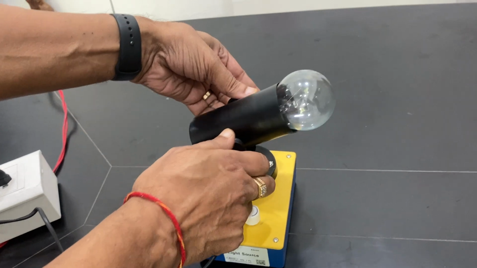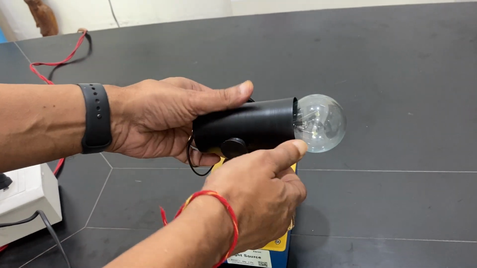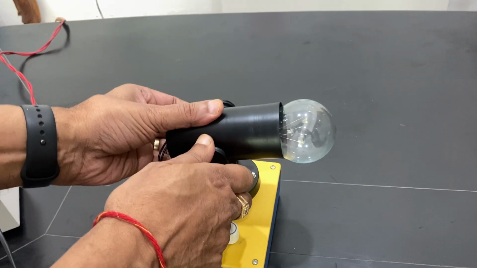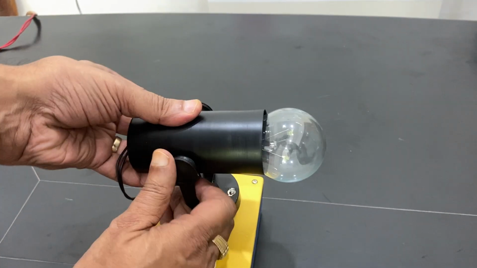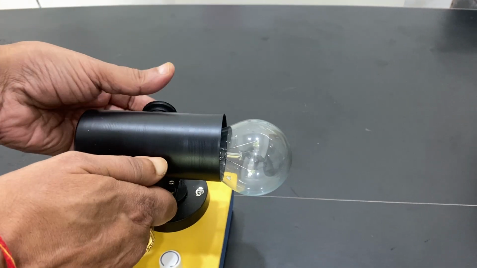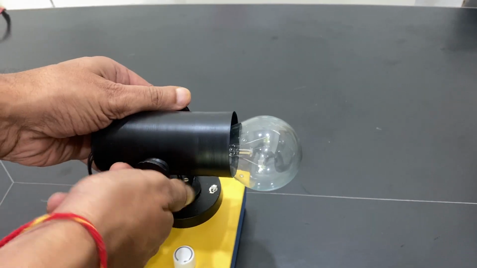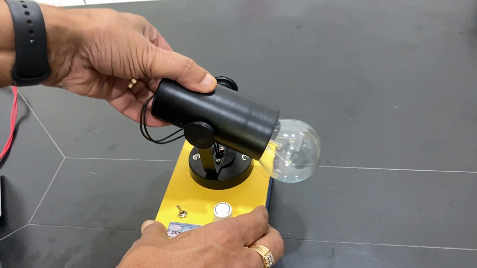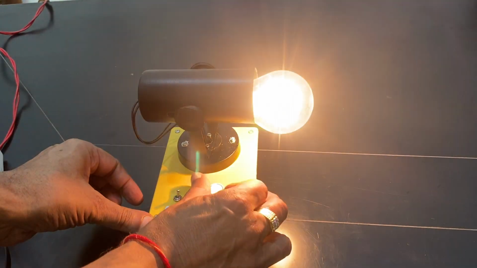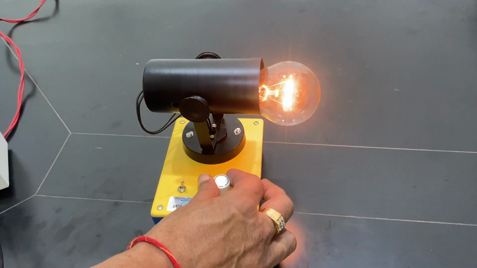You can make it tight, or if you have to put in the bulb, you have to open it and bring it to the front so that it is easy to fit, and then you can tighten both sides. This is the anti-clockwise and this is the clockwise direction. You can adjust the angle and set the setting, and this is very useful for working experiments.